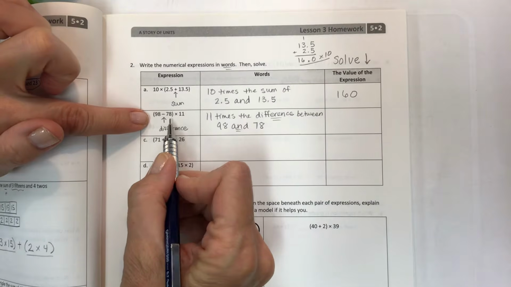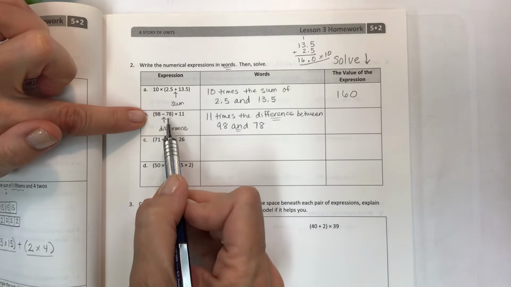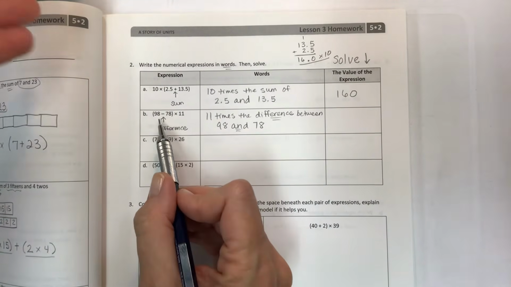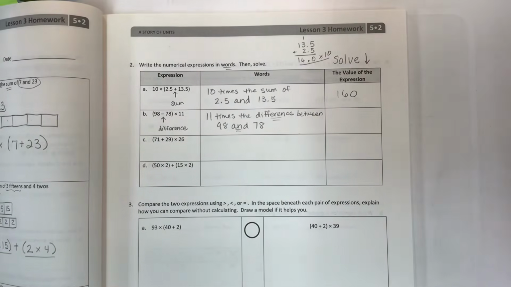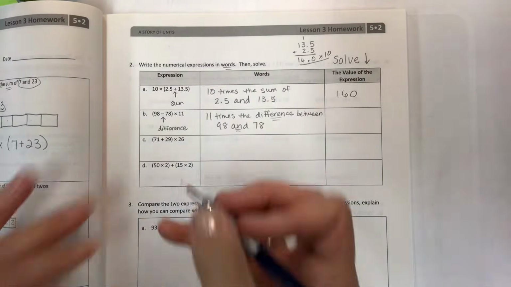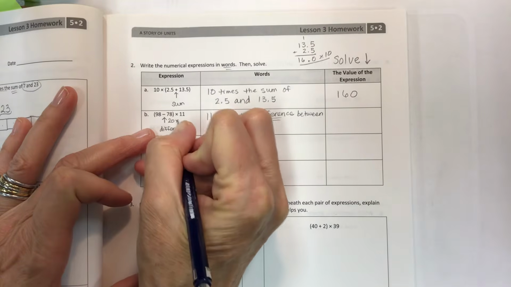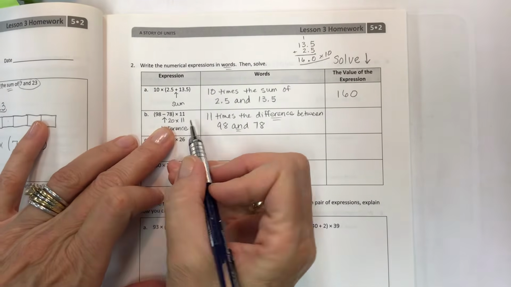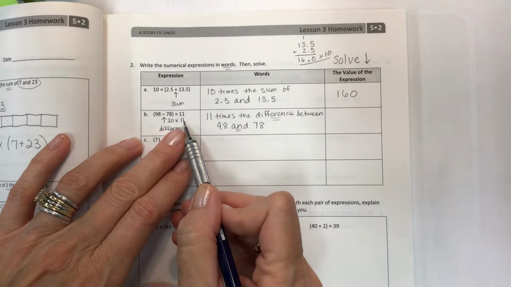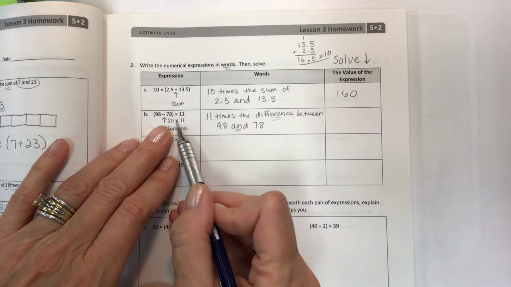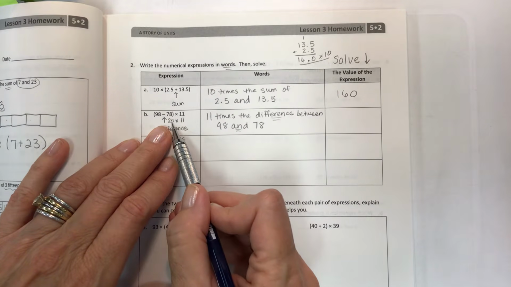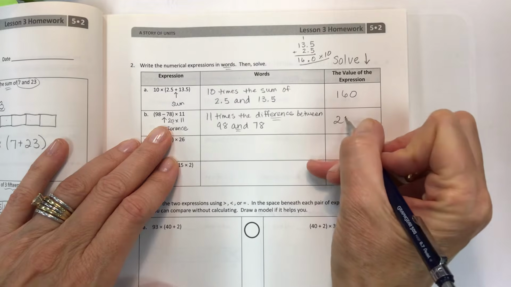First, do the subtraction. According to PEMDAS, everything in parentheses has to happen first. What's the difference between 98 and 78? Well, they gave you a nice easy problem. That's going to be 20. So it's going to be 20 times 11. Like I said, easy problems once you figure it out. 11 times 2 is 22, and then with the extra 0, it's going to be 220.